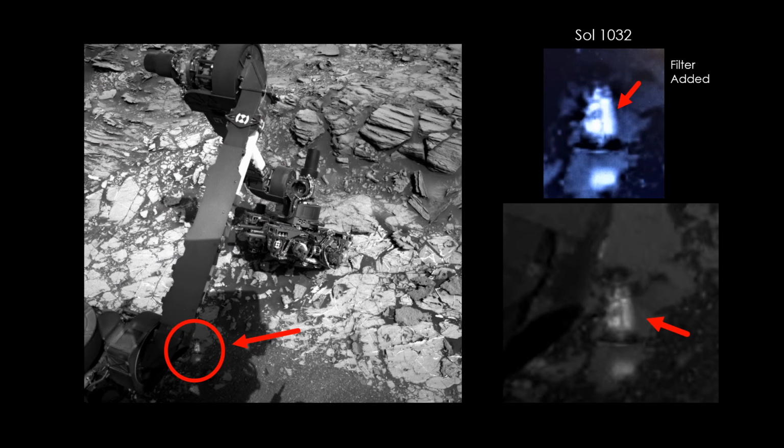In this image taken from Curiosity's navigation camera on the mast, it's angled down to observe the robotic arm. Highlighted in the circle and enlarged on the right is a curious conical-shaped object with a flat, round, reflective base. This is not a part of the rover. Where did it come from?